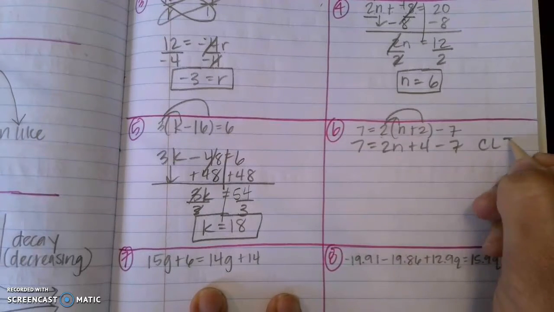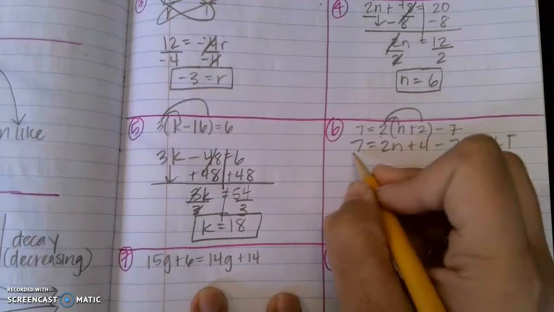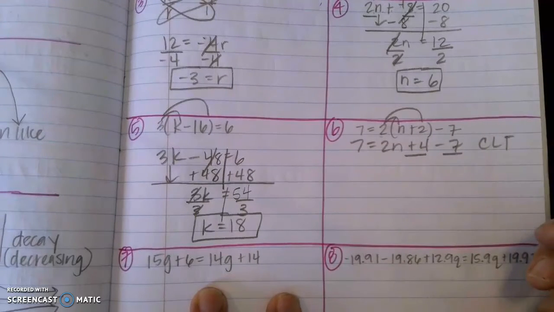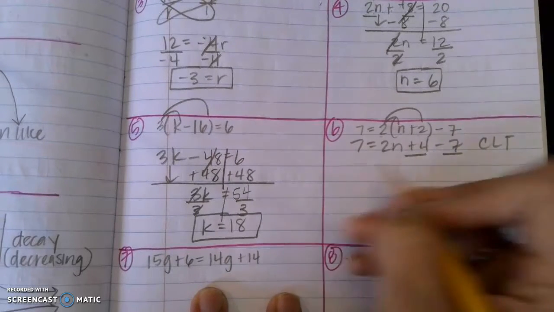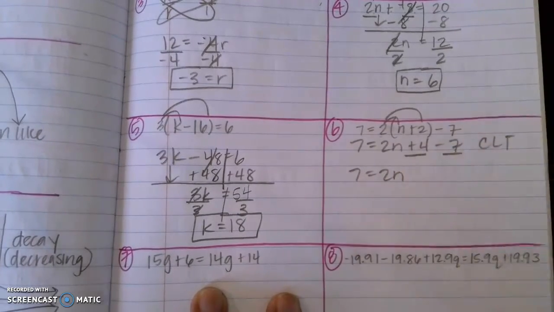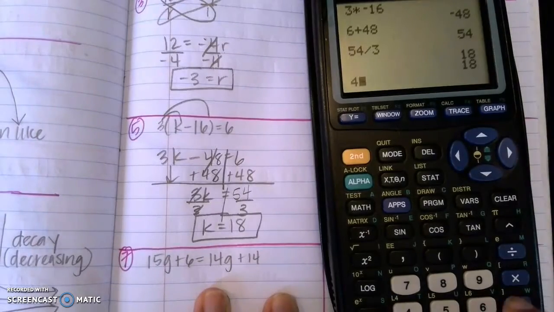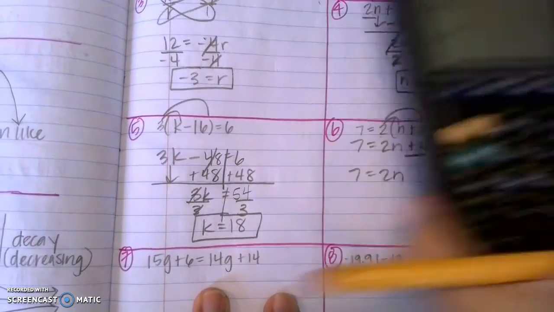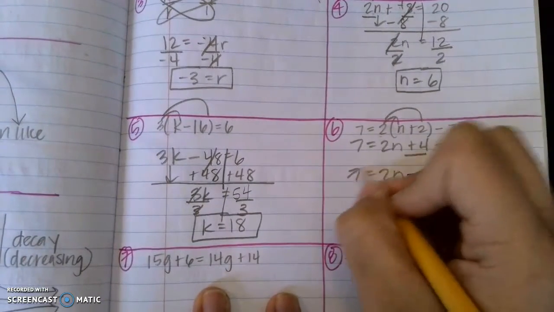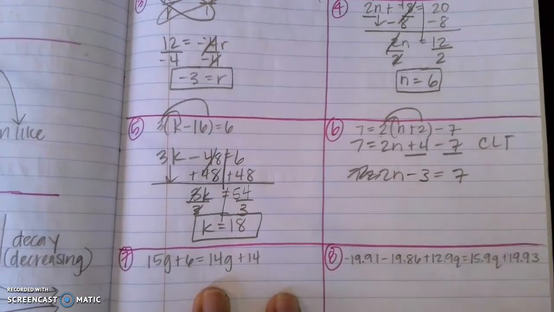And now I got to see if I can combine like terms. Not on opposite sides of the equal sign, but on the same side of the equal sign. So this positive 4 and the negative 7 are like terms. So I get 7 equals 2n, 4 minus 7. Be very careful with your signs here, guys, is negative 3. Again, if you're more comfortable with the equal sign on the right side, you can just switch it over.